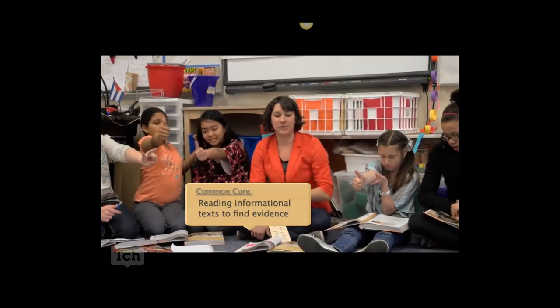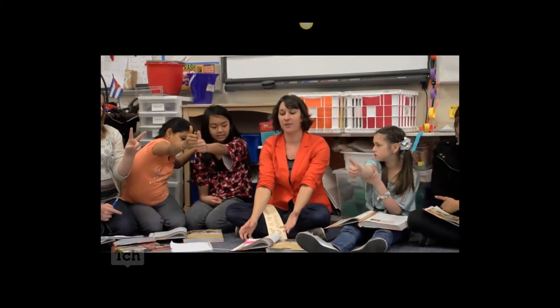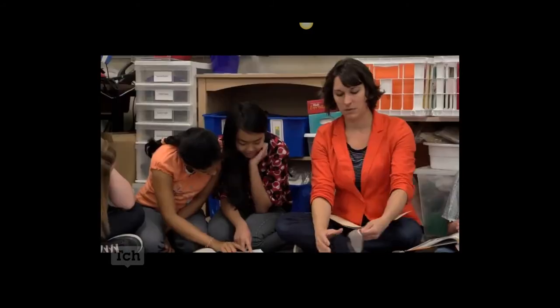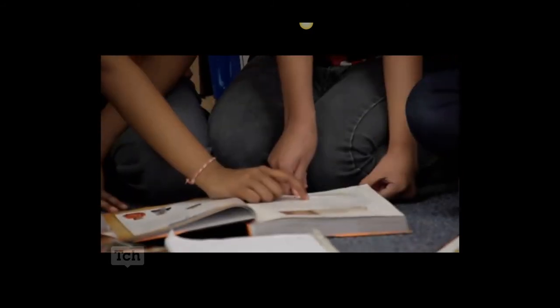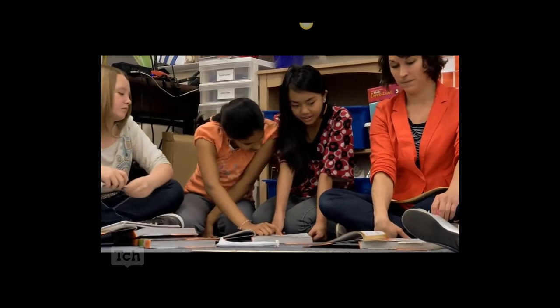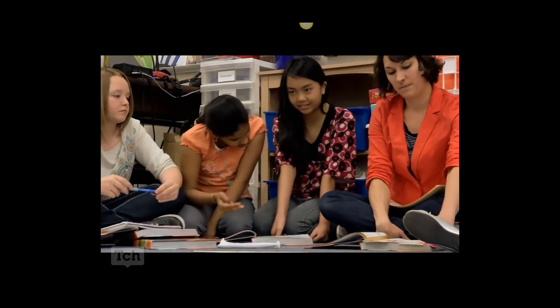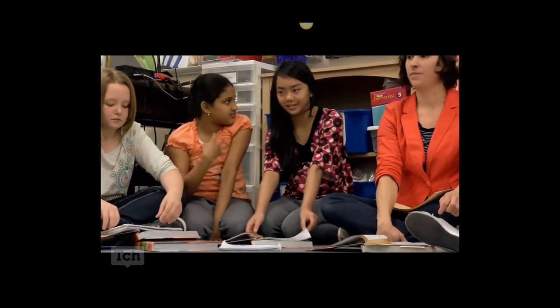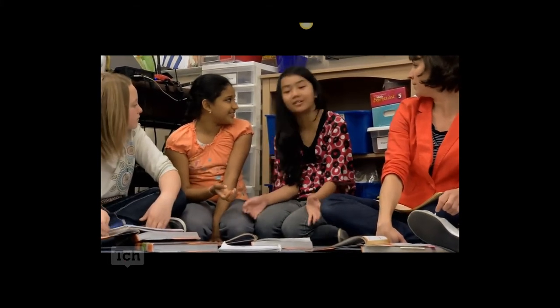Who thinks they found some evidence to back up what they think about how the author feels about Lewis and Clark? Let's go to Alyssa. It says on page 644, from St. Louis, Lewis and Clark traveled to Washington, D.C., and almost every town they passed through, they brought bands to welcome them as heroes, which meant that whenever they came in, everyone's cheering and congratulating them. And so the author put that in to make everyone feel that they're heroes. Yeah. Okay. So you would say that the author feels like Lewis and Clark were heroes?